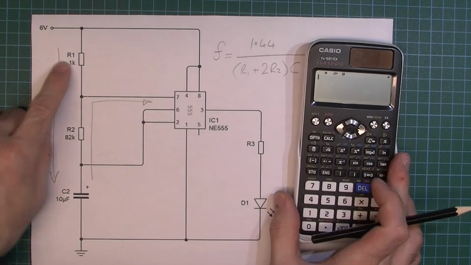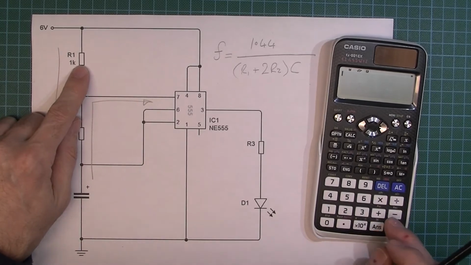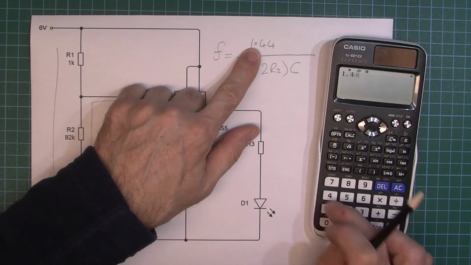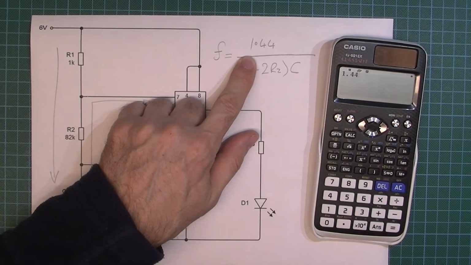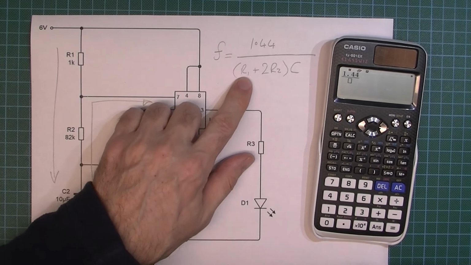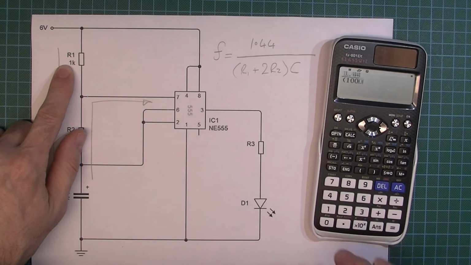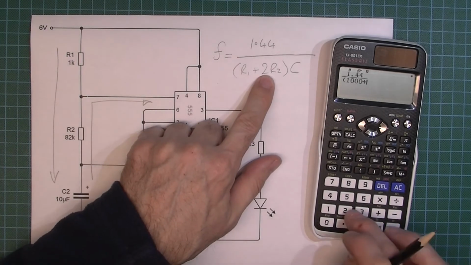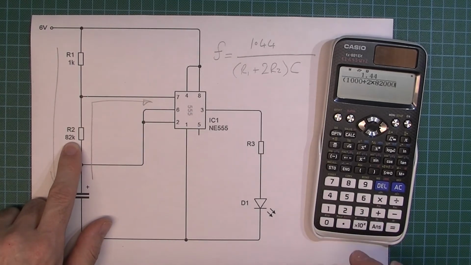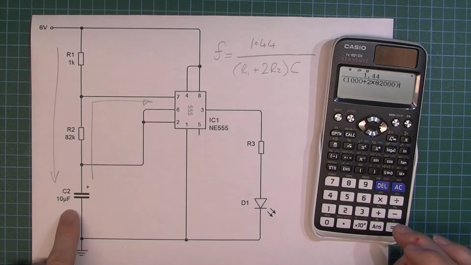Okay, so let's plug these values then into our calculator and see what frequency we have. So I'm going to first of all start with 1.44 over, so many of you have got this calculator in school, so hopefully it's going to look familiar, over, and then open the bracket and R1, which is 1k, so I will just type 1000, plus 2 times R2, which is 82,000, and then I'll close the bracket, and I want to multiply it by the capacitor value, which is 10 microfarads.